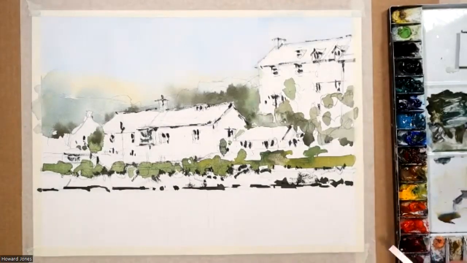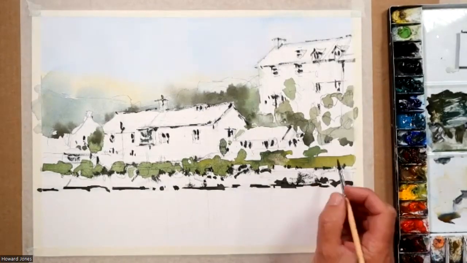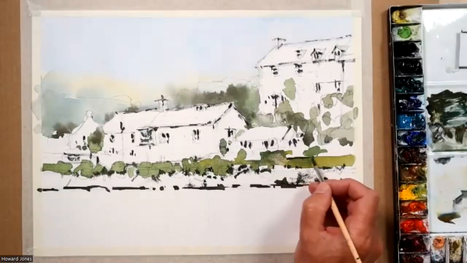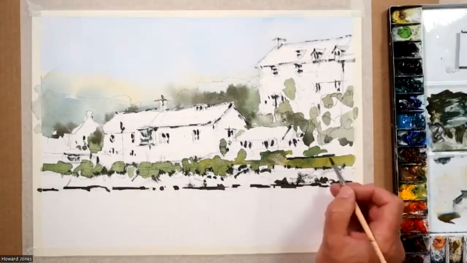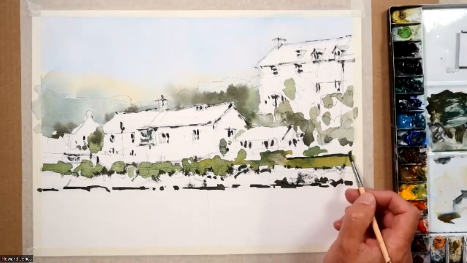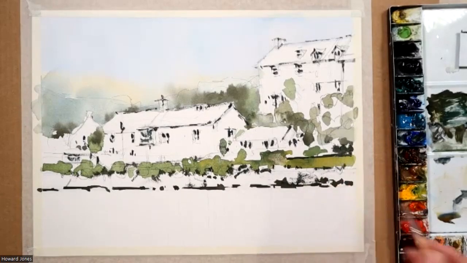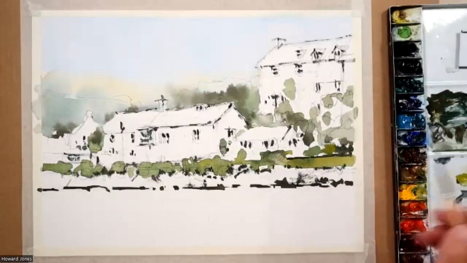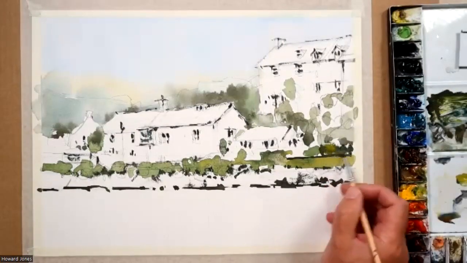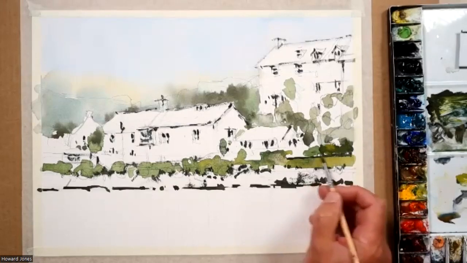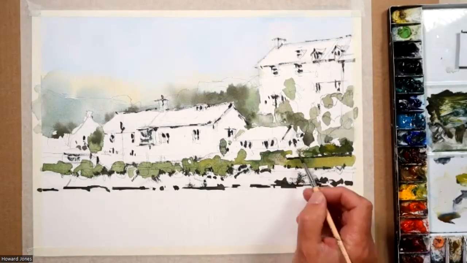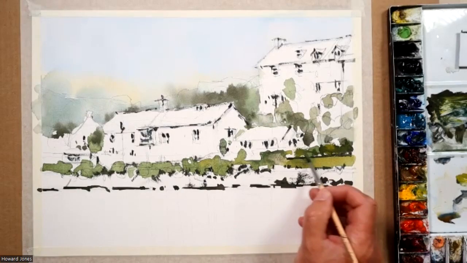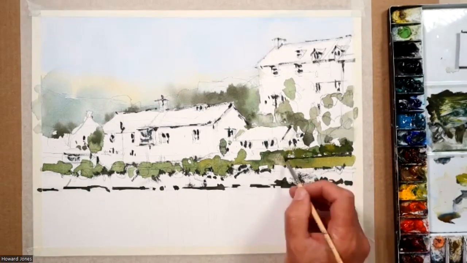So again, if I can use this mix, remember I said at the back of this little grassy area there are some darker shrubs. Just picked up a little bit of cadmium yellow, and I'm alternating between dark shapes and slightly more colorful shapes.